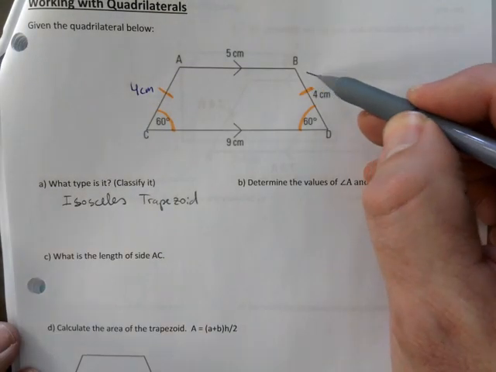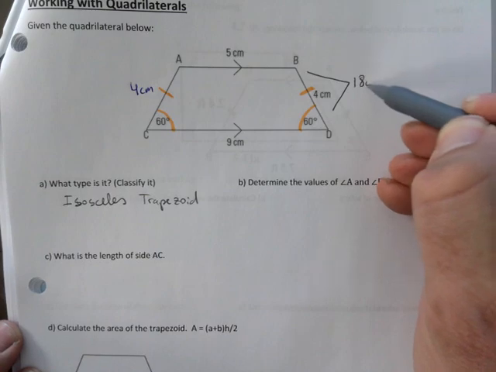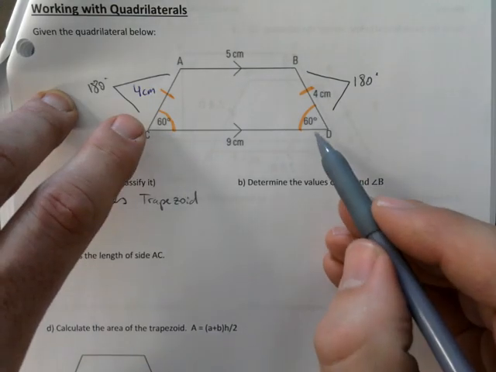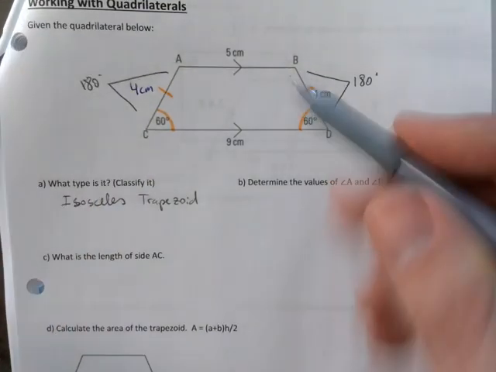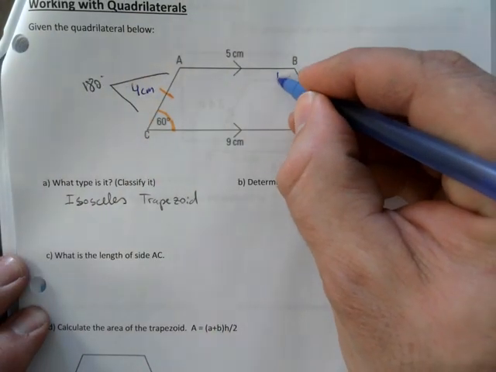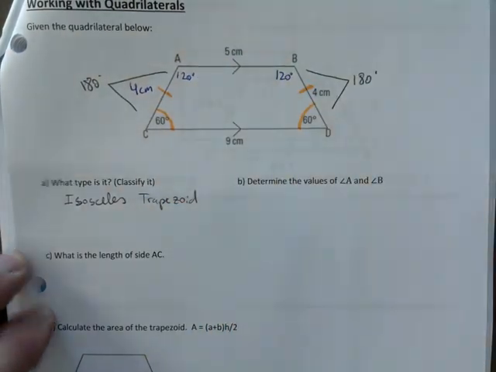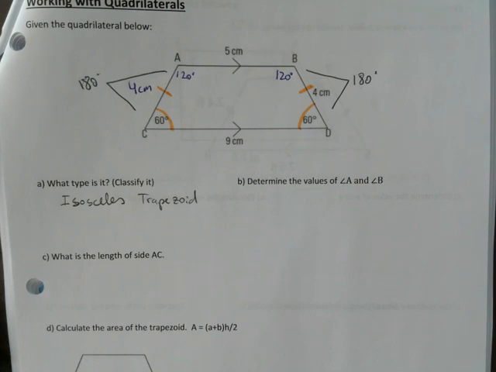Okay, I know that these two should add up to 180 on both sides, right? Therefore, if this is 60, I know that those two here are 120, just like that, right? So quite often mental math comes in handy, right? You just make that observation. It doesn't take that long.